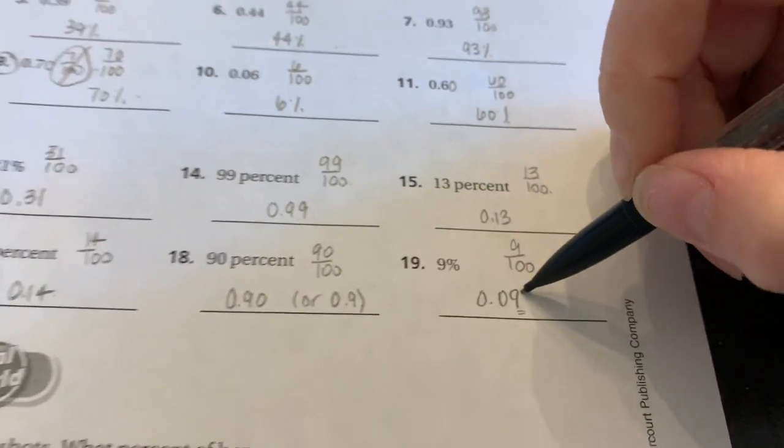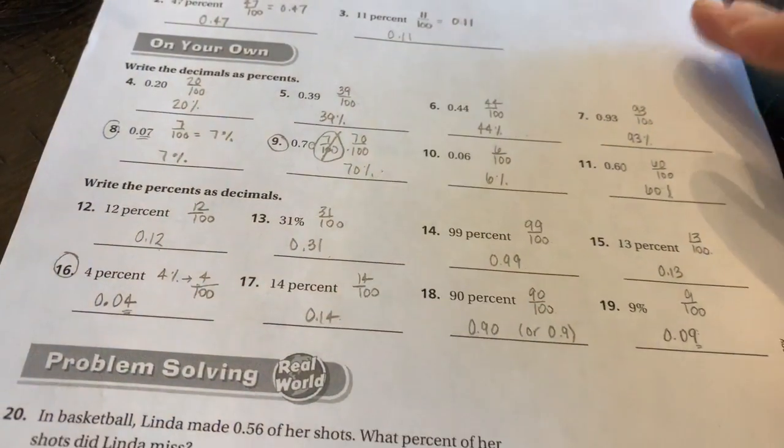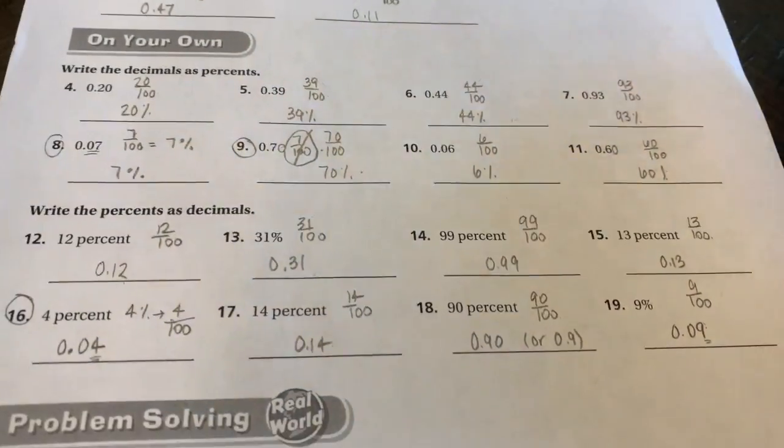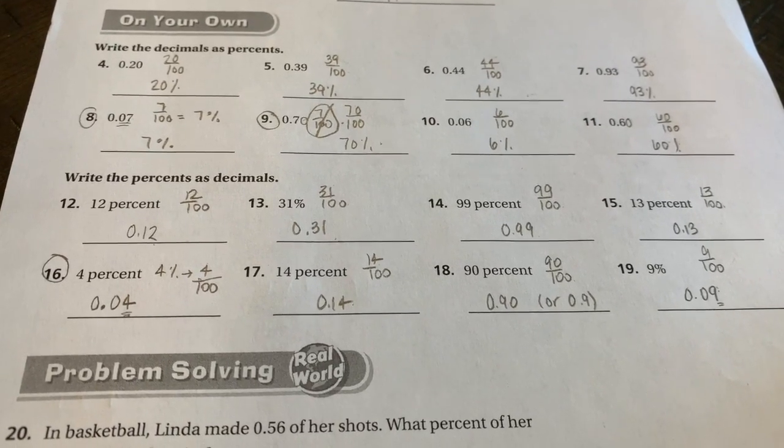Okay, this is the most important thing. These two examples here, and this one and that one. Okay, so be super careful. Don't rush. Make sure you take your time. It's going to be a common mistake, so make sure you check yourself for it.